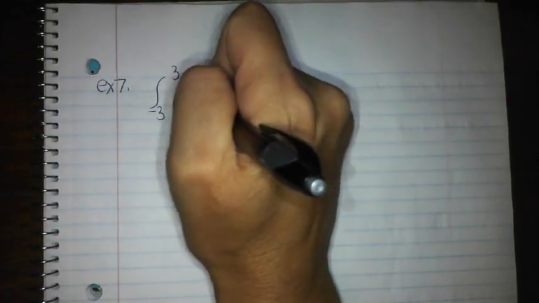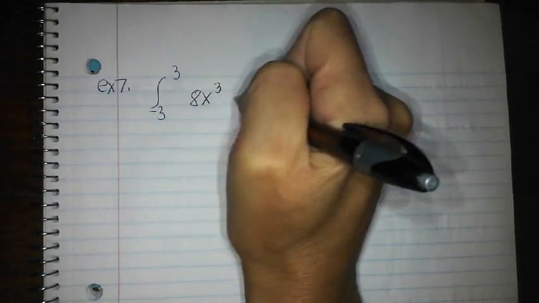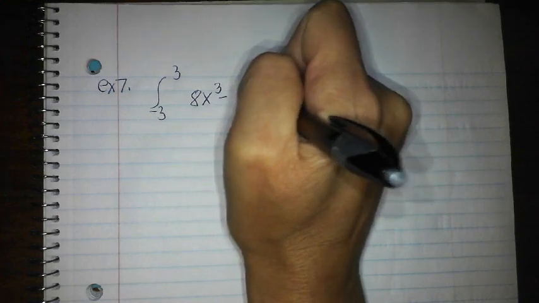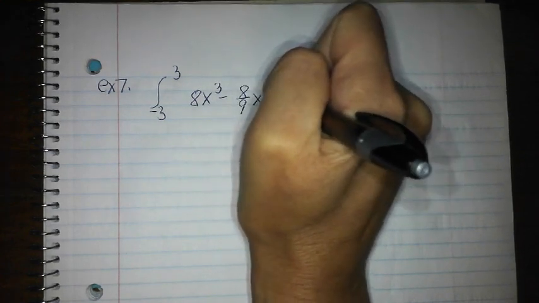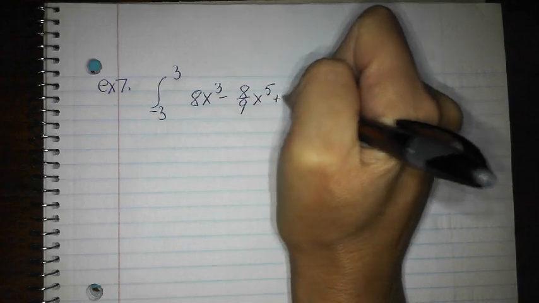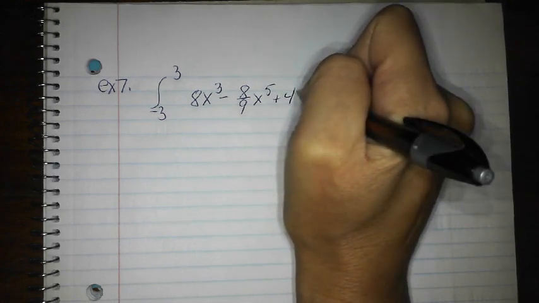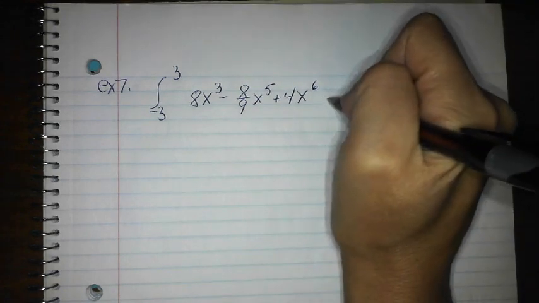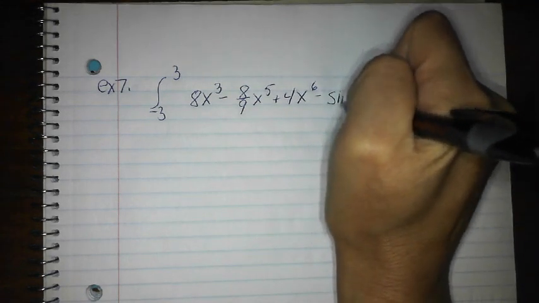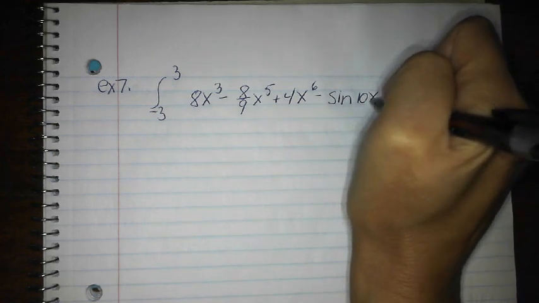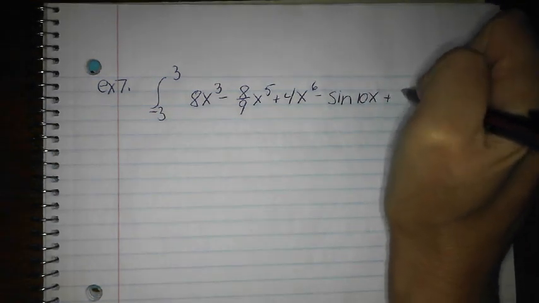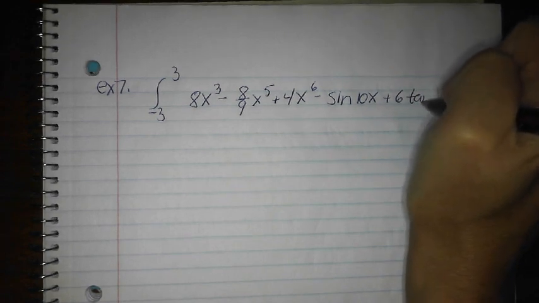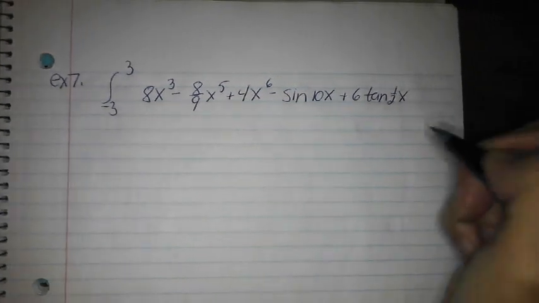We're going to find the antiderivative of 8x cubed minus 8/9 x to the 5th plus 4 x to the 6th minus sine 10x plus 6 tan 1/2 x. Okay, I'm running out of room, so I'll stop there.